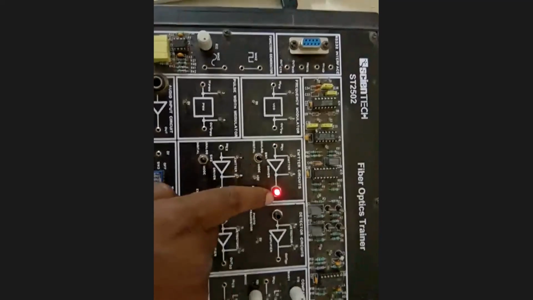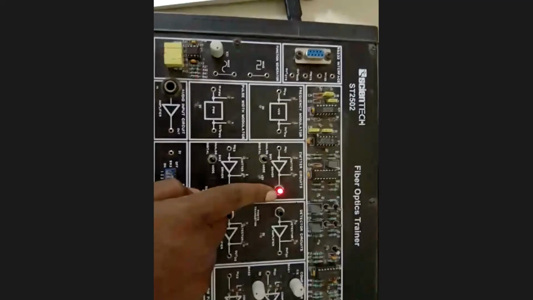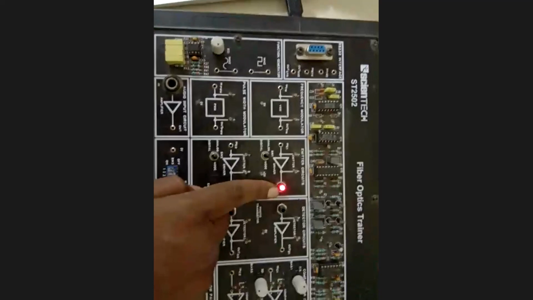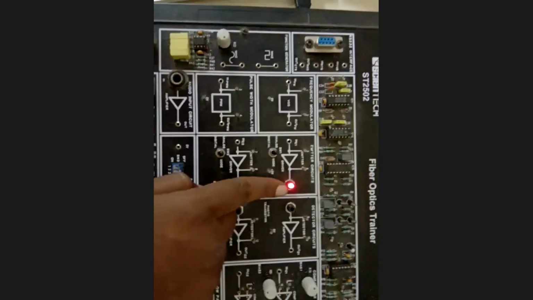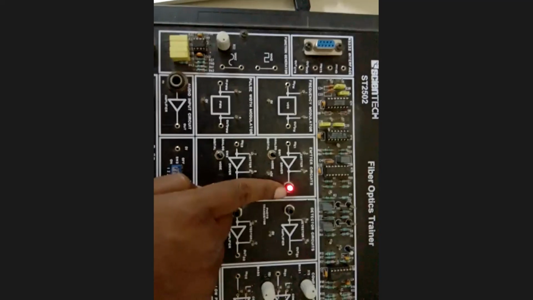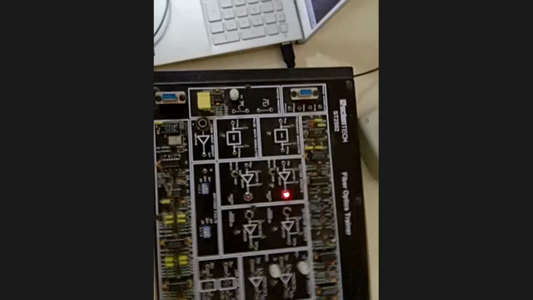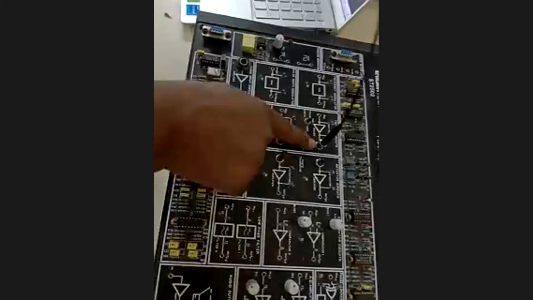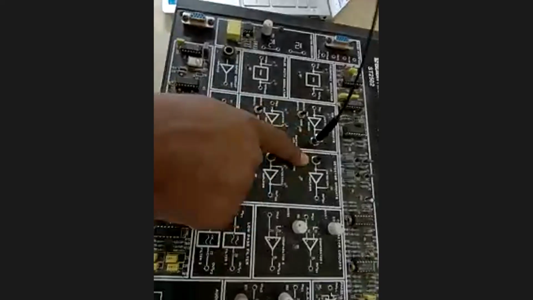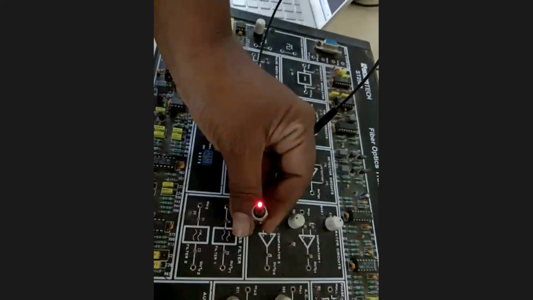Are you able to see this light here? Yes. So this one is the optical source. This is the optical detector. So in between these 2 points, you have to connect the optical fiber cable. This optical source is our transmitter. Here it is the receiver. See, you can see the light coming out of this optical fiber cable.